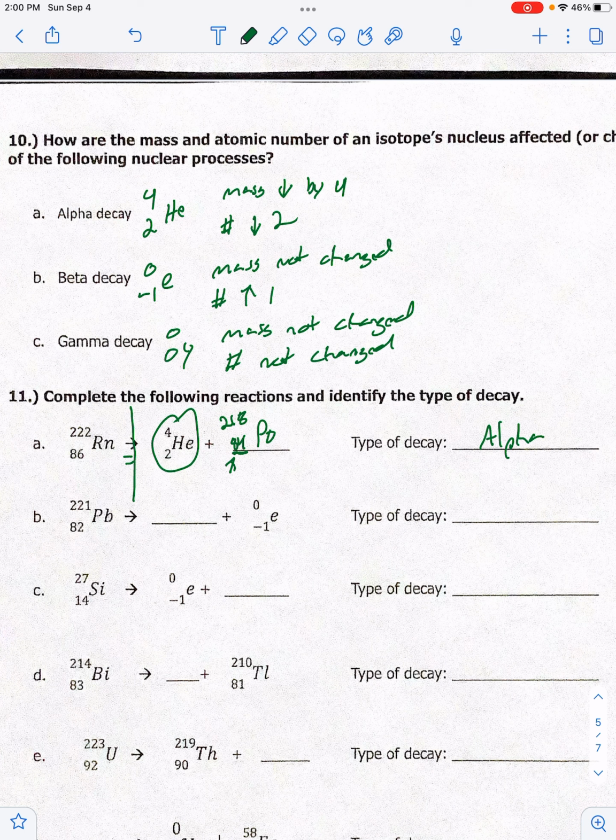My next one, I have a 221-82 lead, Pb. There's my equal sign. Remember, I cannot mix left side and right side, so this is where you've got to be careful.